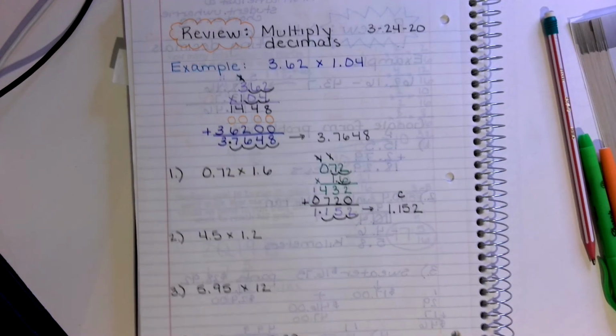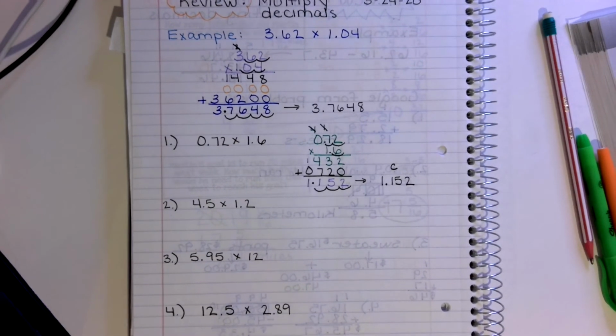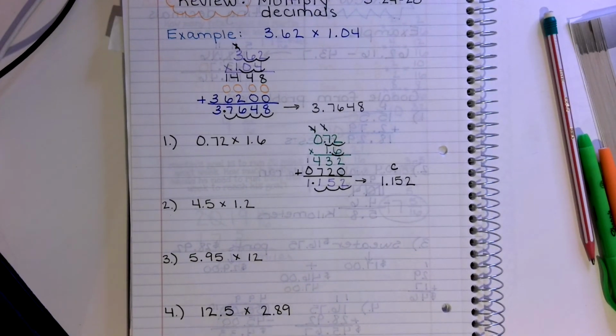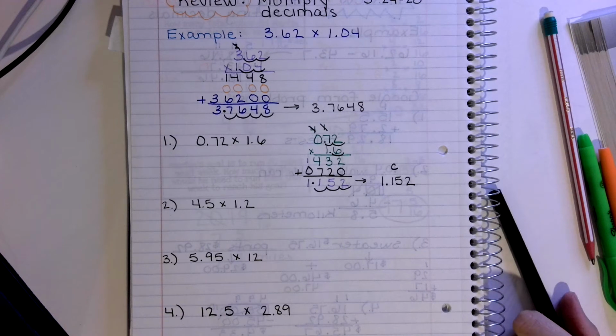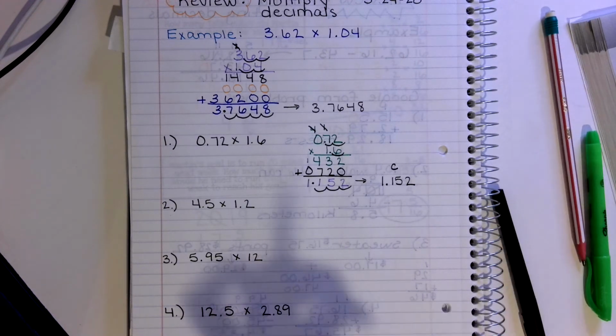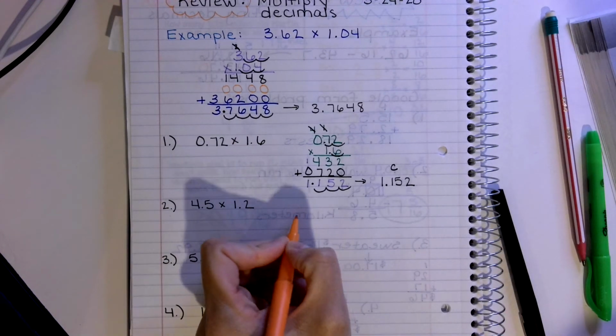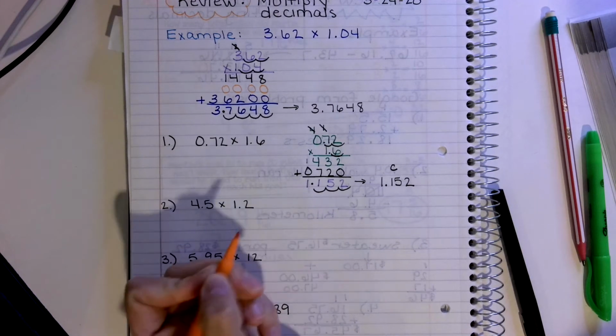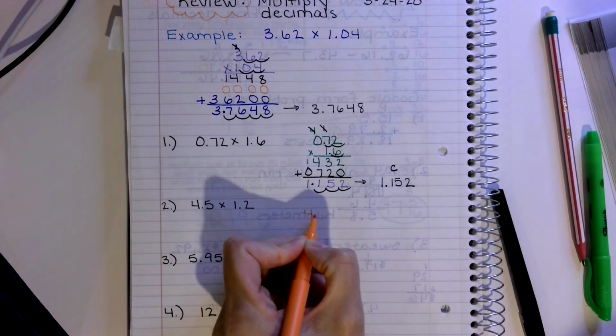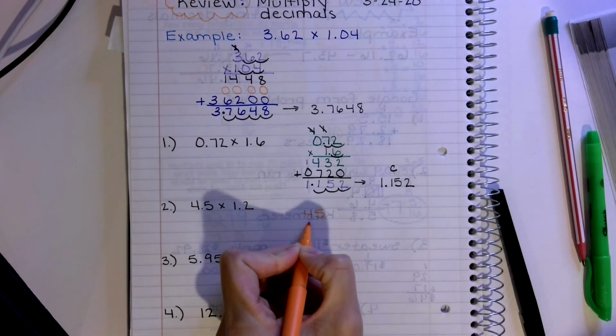All right, then your next one said Monica is 4 and 5/10 feet tall. Her mother is 1 and 2/10 times as tall as Monica. How tall is Monica's mother? So you needed to multiply those two together. So I'm going to put the 4 and 5/10 on the top.